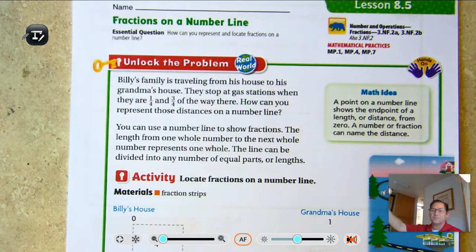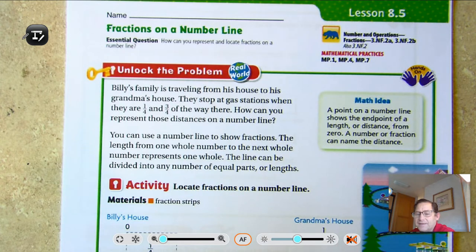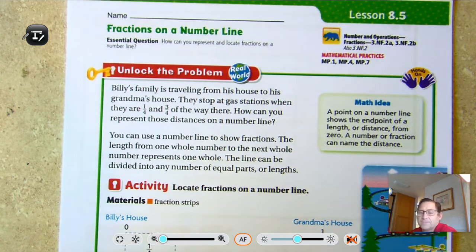Hello, everybody. So I'm going to redo lesson 8.5, fractions on a number line. Apparently the sound did not get recorded, so let's go do it again. So we're on page 337 of the third grade textbook.